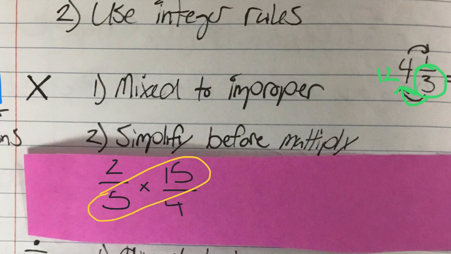So the 5 and the 15, I look at those together, and the 2 and the 4. And I say, how can I simplify these numbers? What common factors can I divide them both by? With my 2 and my 4, I know that I can divide those both by 2 because 2 goes into 2 and 2 goes into 4. So I'm going to simplify. I rewrite this: 2 divided by 2 is 1, 4 divided by 2 is 2. Then with my 5 and my 15, I know that I can divide those both by 5 because 5 goes into 5 and 5 goes into 15.